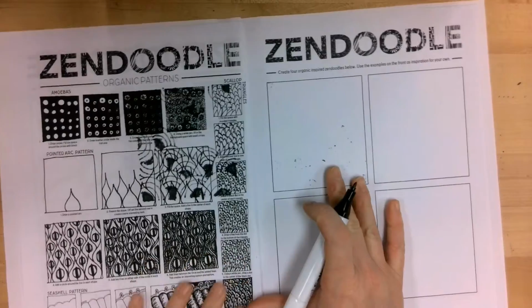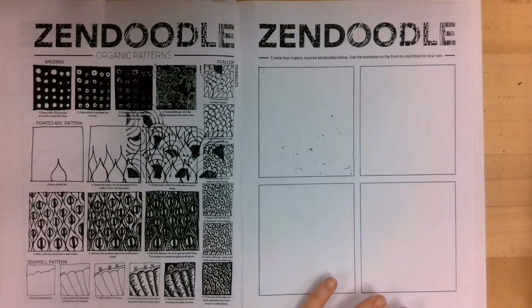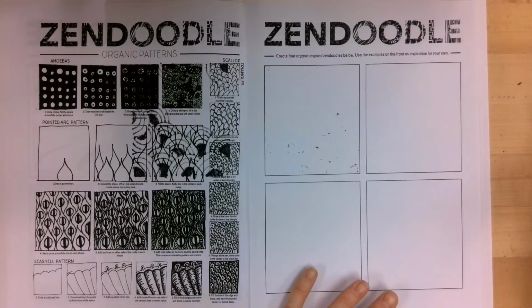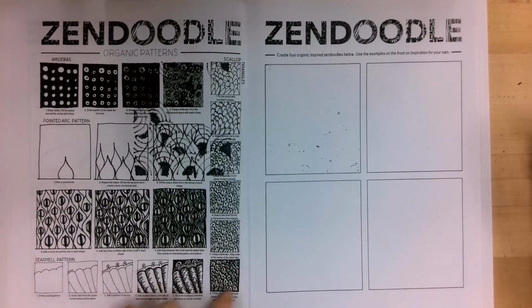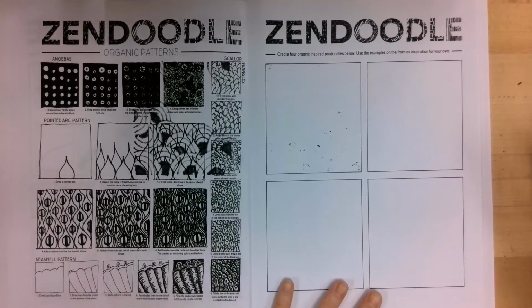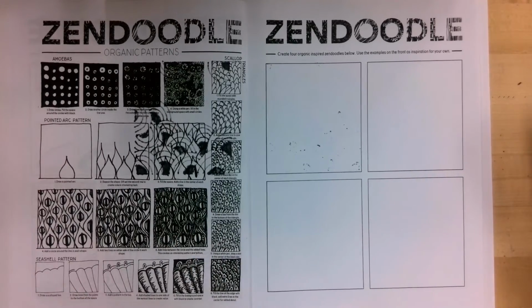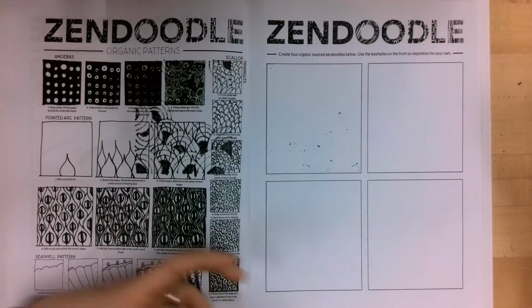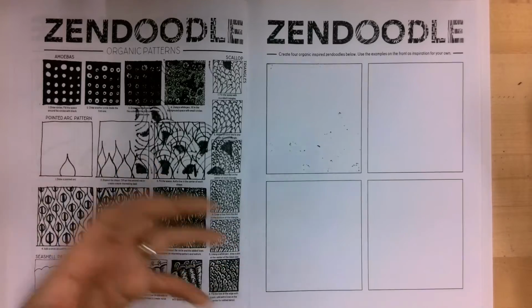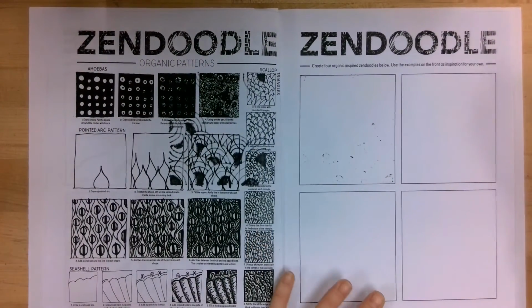The last kind of set here are those organic patterns, right? So we're moving away from more of those geometric type shapes and into patterns like a seashell pattern here. Now this one kind of looks like a little peacock line. Obviously you have lots of different shapes inside shapes, and these are a lot more free flowing. So it's about creating more of that rhythm.